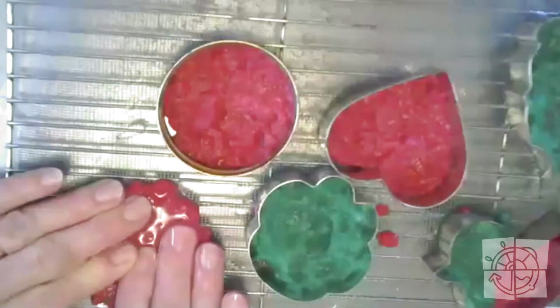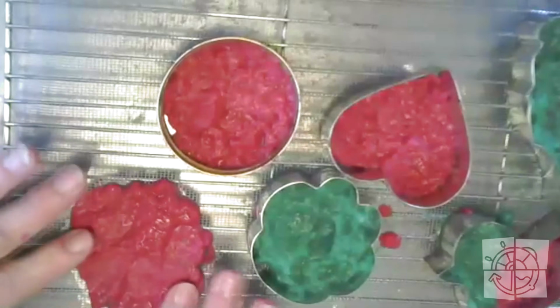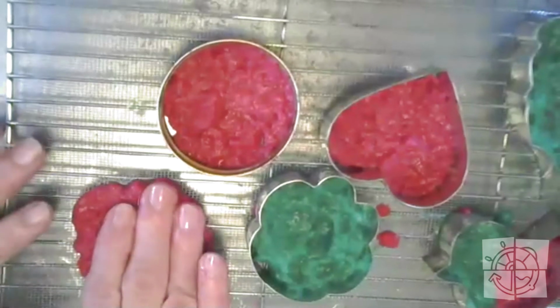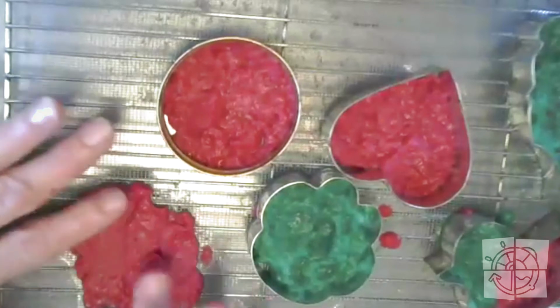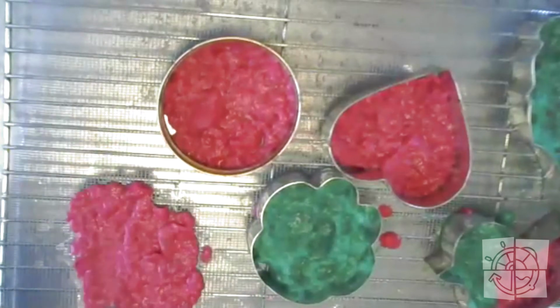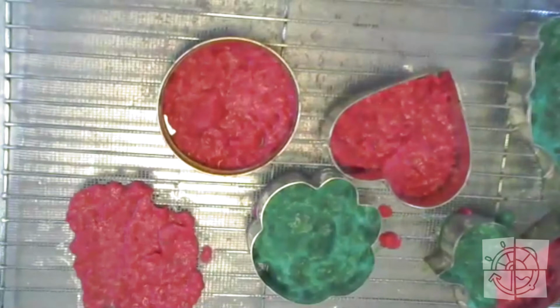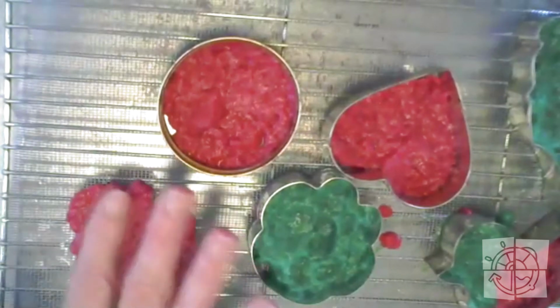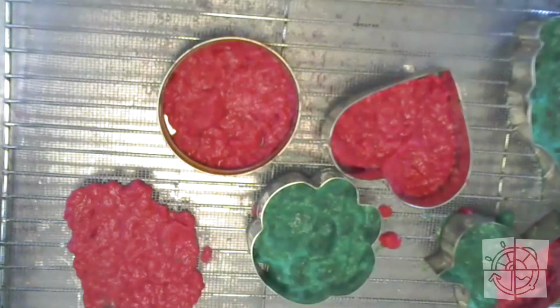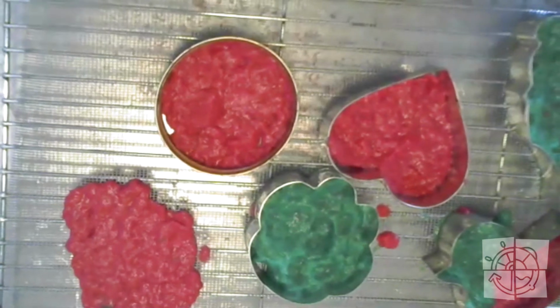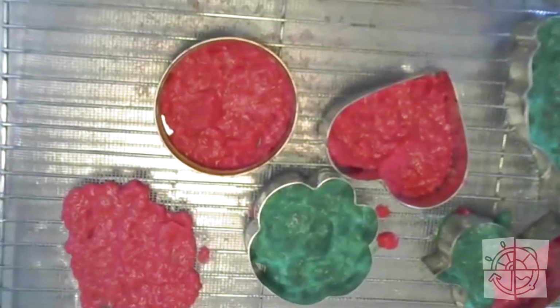I'm pressing it down. I'm getting the water to go out of it. Uh-oh. It broke. There we go. And with a freeform shape, you can even add some seeds and leaves, so it'll be really pretty. You could use it for a card.